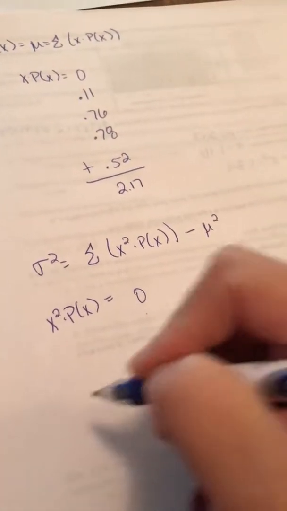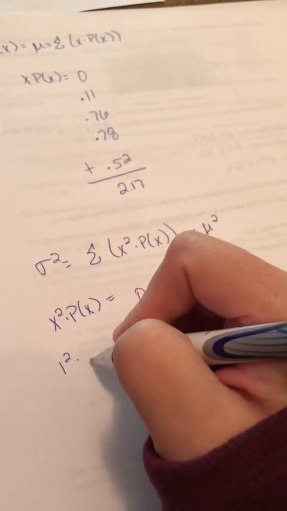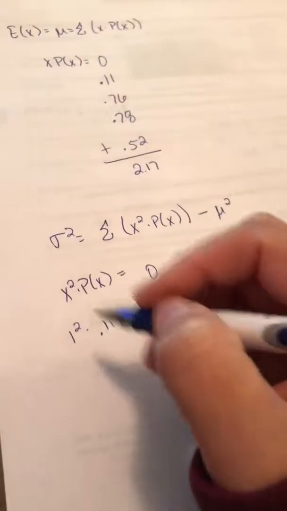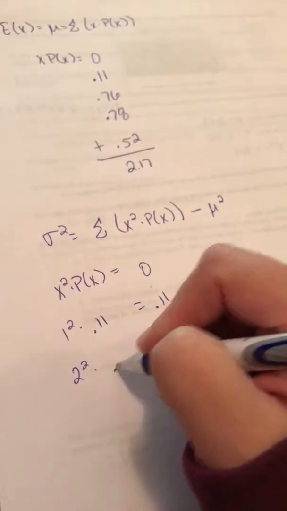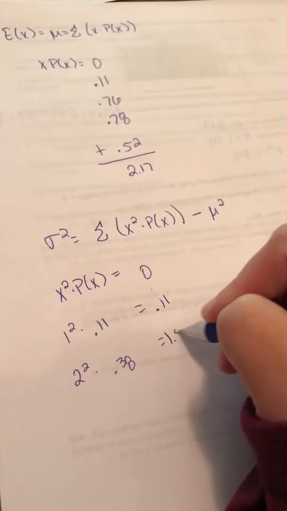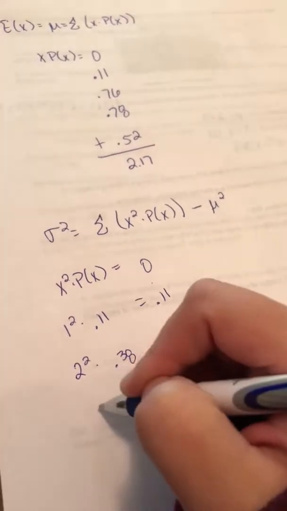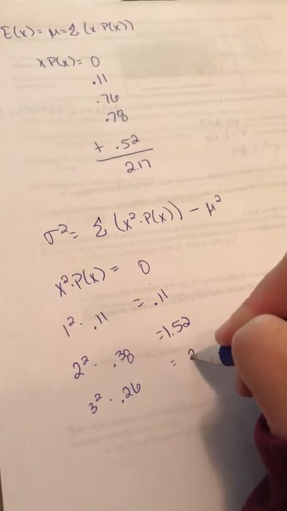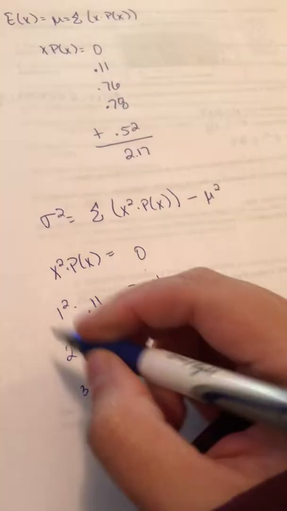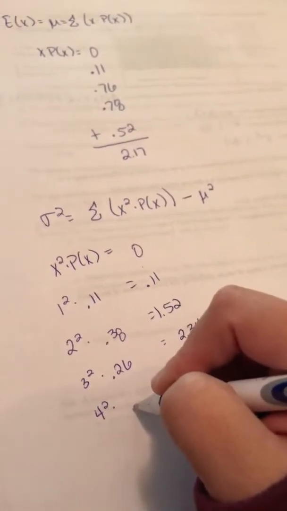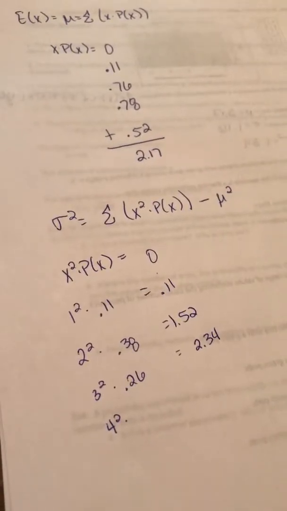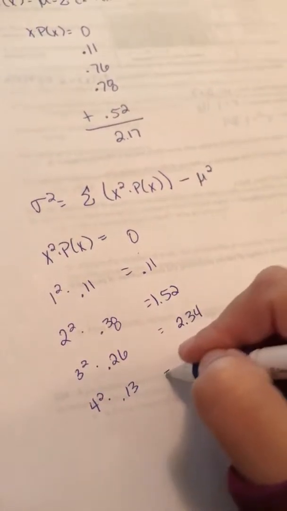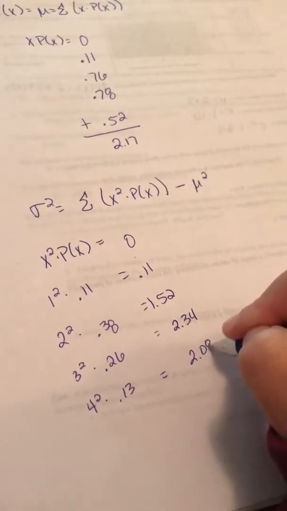So the second one you have 1 squared times 0.11, which is 0.11 still. Then you have 2 squared times 0.38, which gives you 1.52. Then you have 3 squared times 0.26, which gives you 2.34. Then you have 4 squared times 0.13, which gives you 2.08.